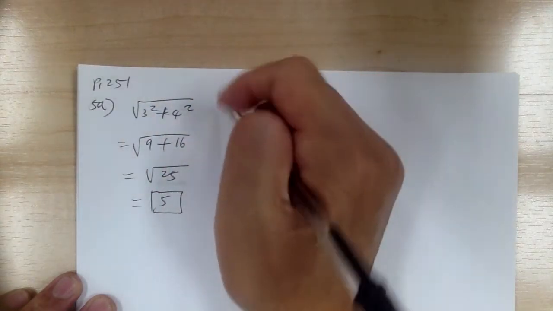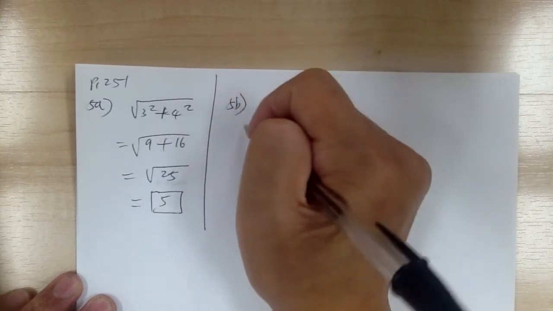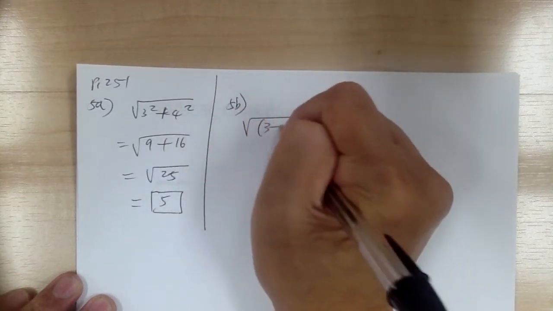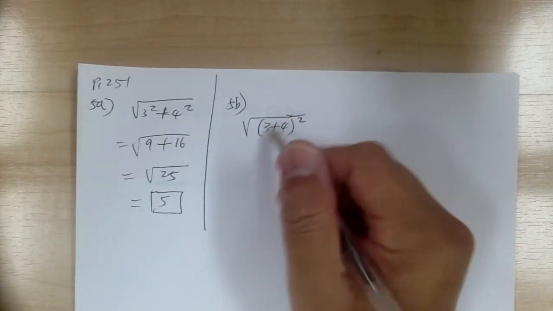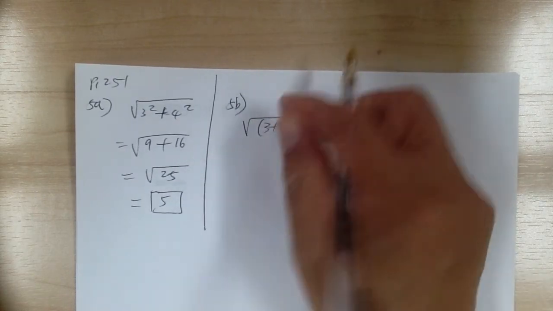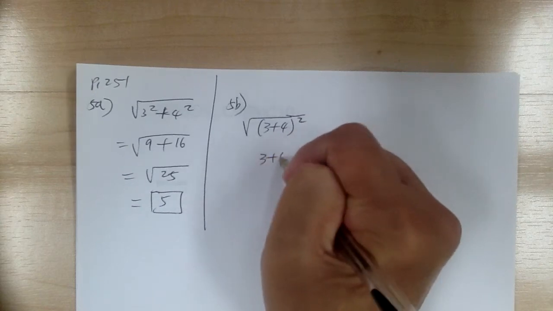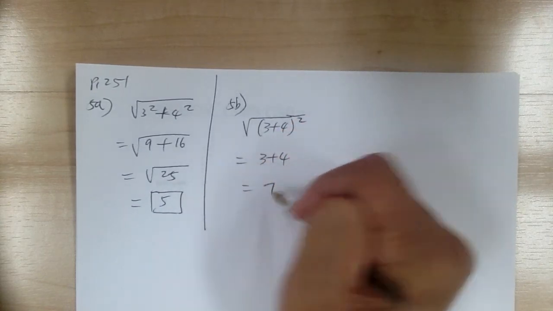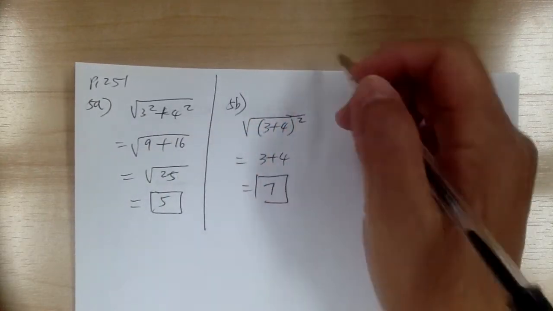Now you go to B. You have square root of 3 plus 4 squared. Now this one, there's no negative, so we're safe. We can just cancel out the square and the square root. So the square and square root will cancel out, so you end up with 3 plus 4, and so equal to 7. So notice the difference between the two.